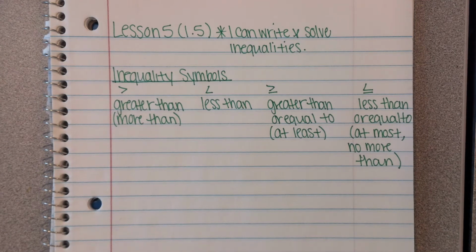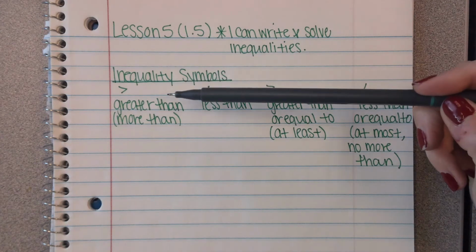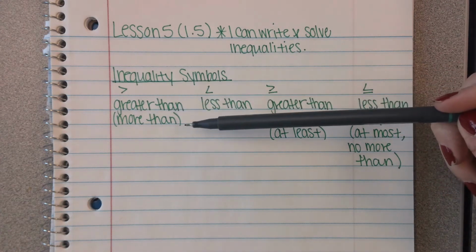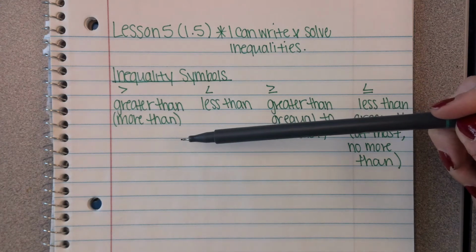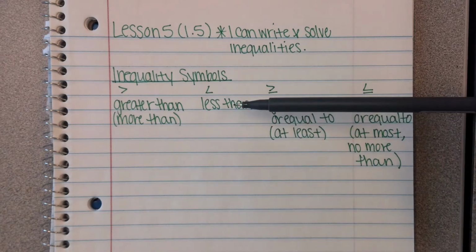First thing I need you to write down are the inequality symbols. We have 4 of them. You should be able to identify them just by looking. You shouldn't have to think about the alligator mouth or Pac-Man mouth. You have to know the names when you look at the symbols. So first we have greater than. Another way you can say that in a word problem would be more than.